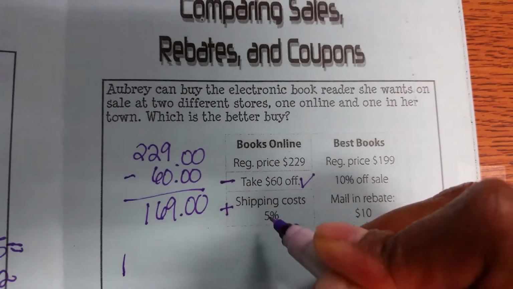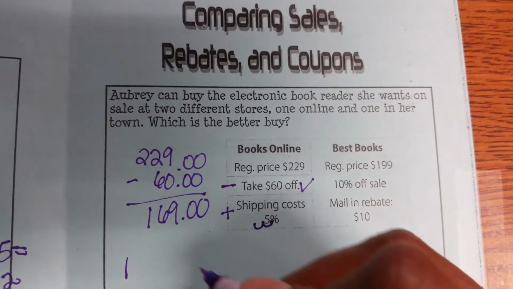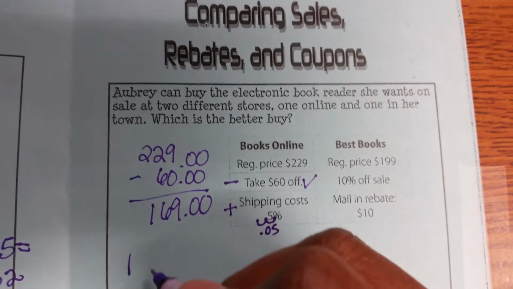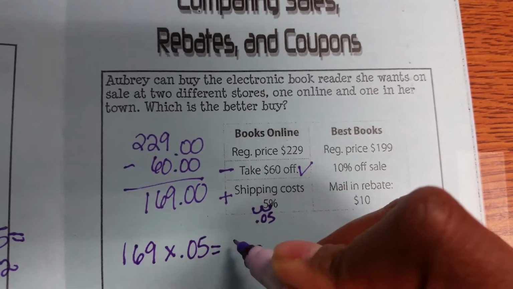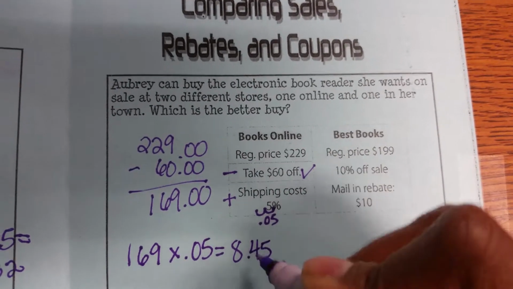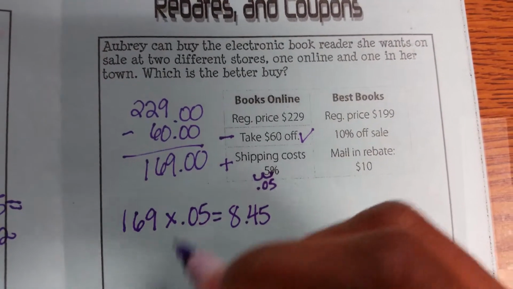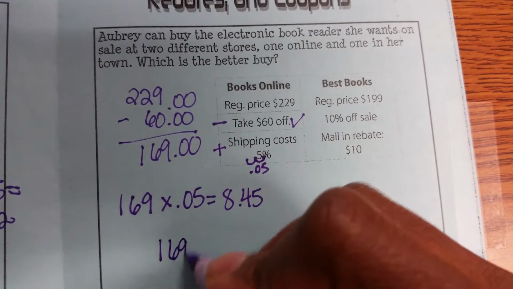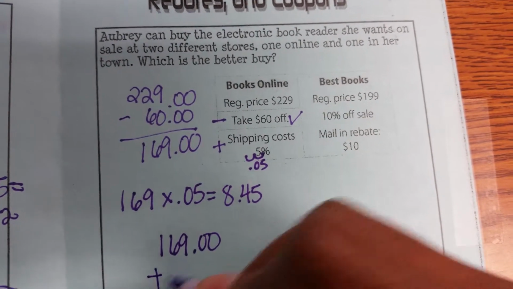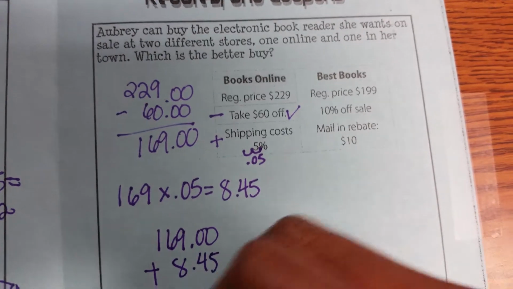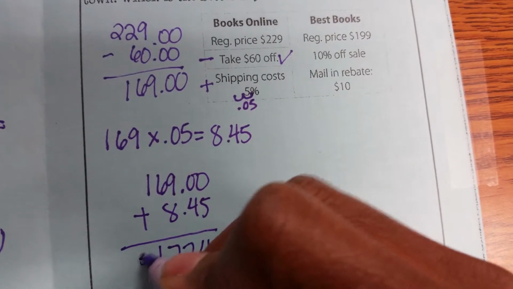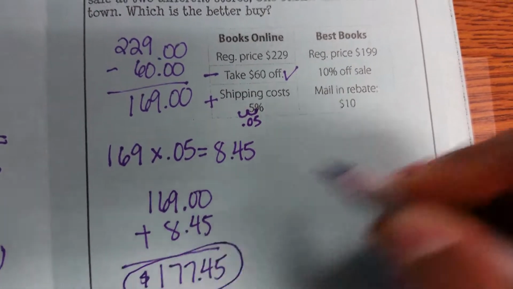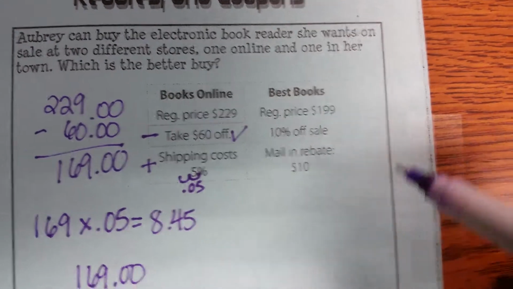So we'll first make this a decimal, so it's 0.05. We'll do 169 times 0.05, which would give me $8.45 in shipping costs, and we have to add that back to that. So it'd be 169 plus 8.45, which will give me $177.45 as this cost.